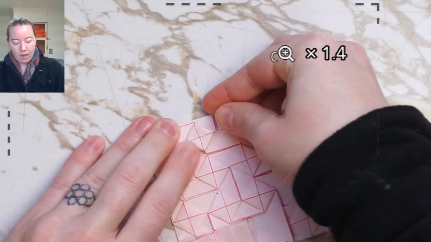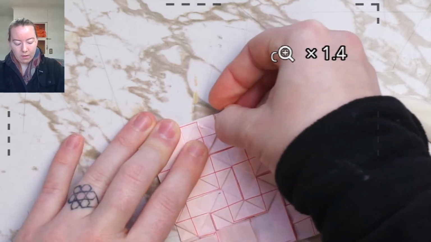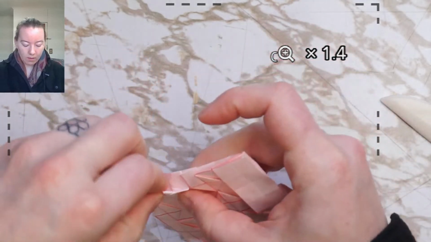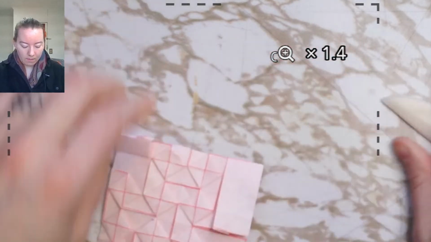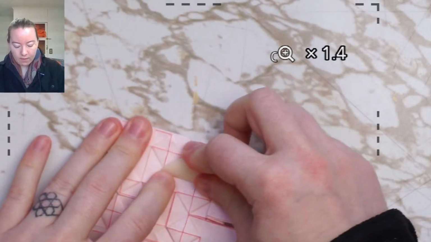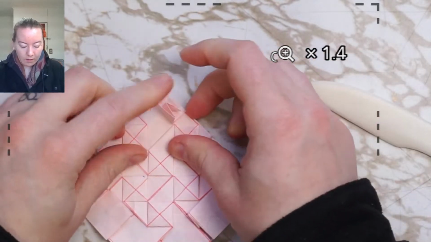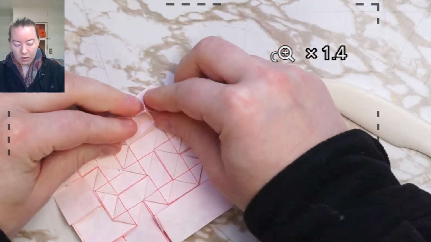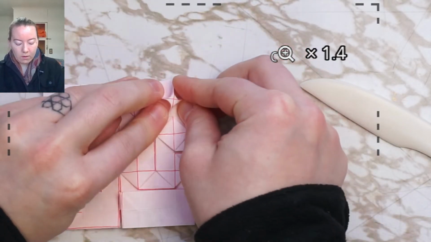Can bring up another, and get this whole corner into twists.